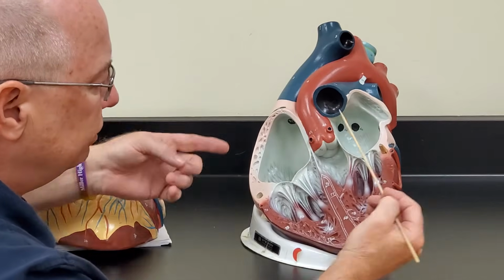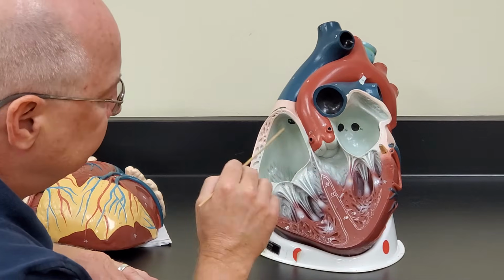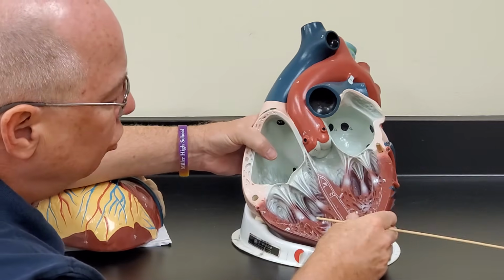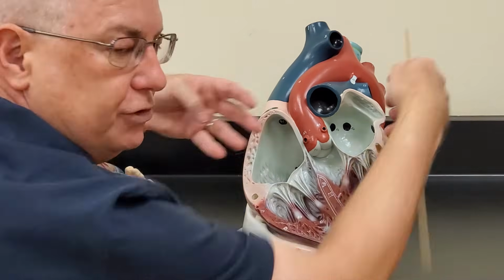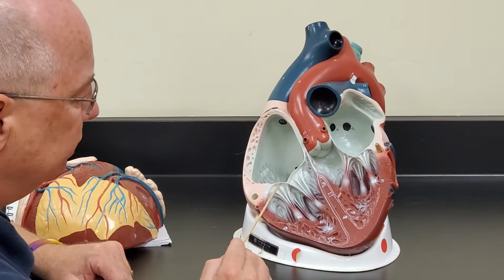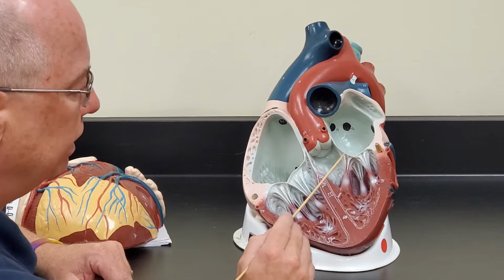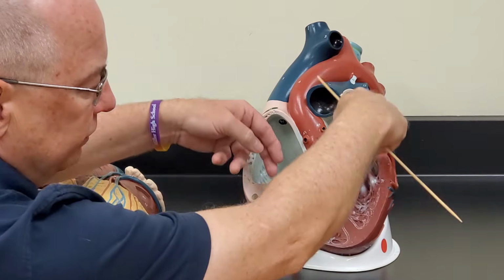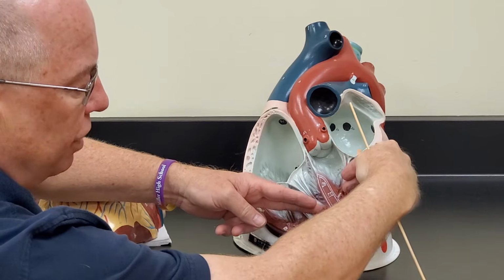When blood flows into the heart, these little dark openings in here, I don't know how well you can see these little black spots, but those are the openings of vessels draining blood into the atria. And as blood drains into the atria, these little flaps, which are called atrioventricular valves, will open and let blood start filling the ventricles due to gravity.